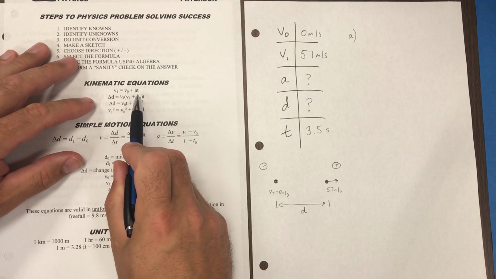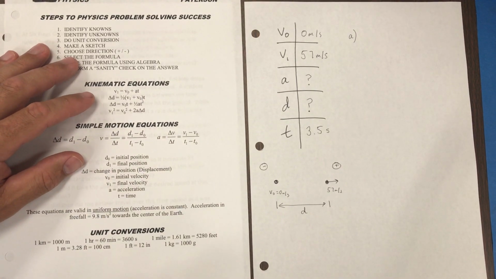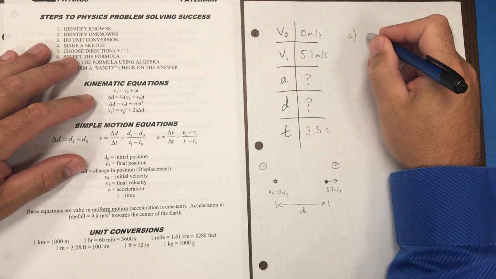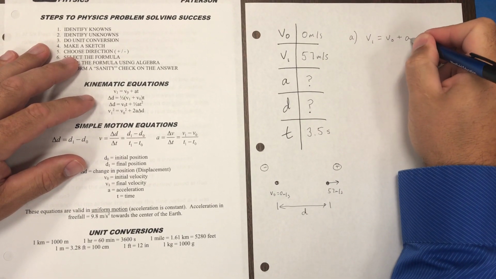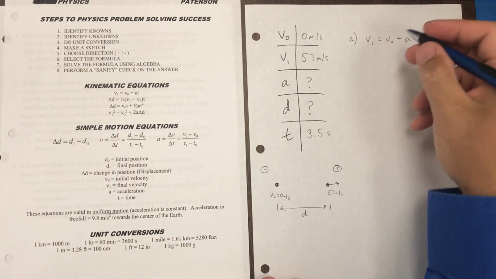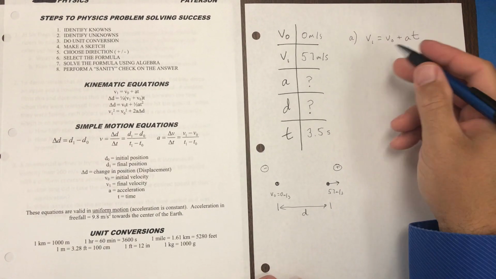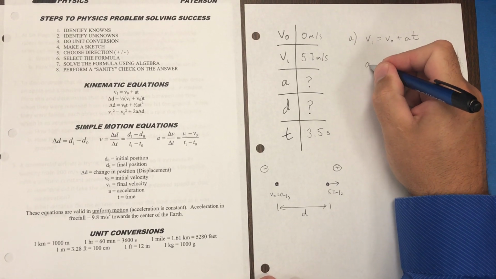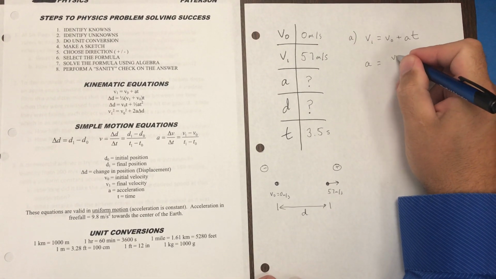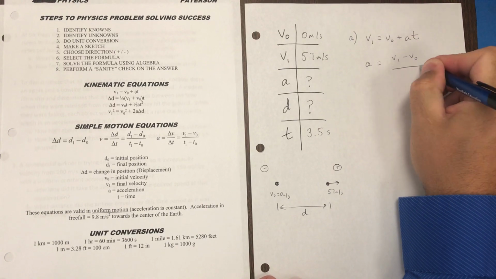So in order to solve for the acceleration, the only equation that's suitable right now is this one. Final velocity is equal to the initial velocity plus acceleration times time. And the next thing I'll want to do is some algebraic manipulation, and I will rearrange this equation to solve for my acceleration.